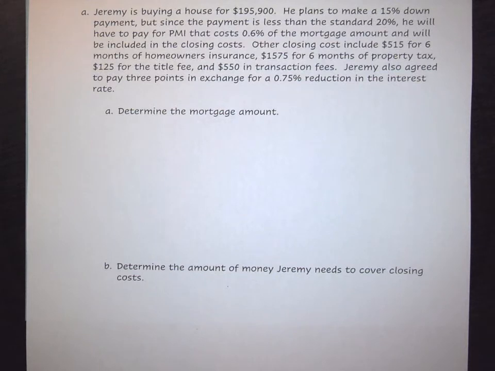Essentially what a point is, it's an added fee that you pay to your lender in exchange for lowering your interest rate. Typically, 1 point is equal to 1% of the mortgage. So those are fees that you would pay at your closing to try and lower your interest rate, so that over time you have a smaller percent interest that's occurring.